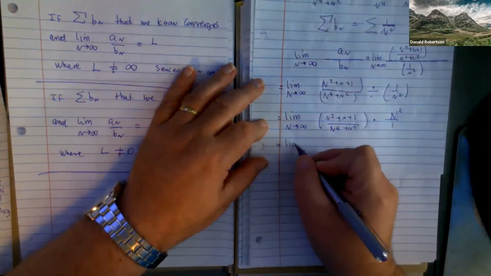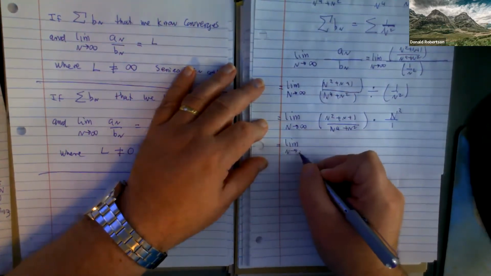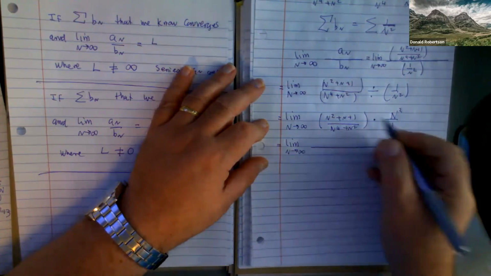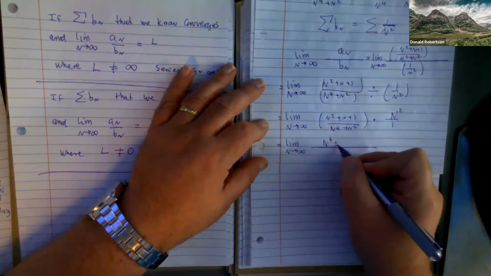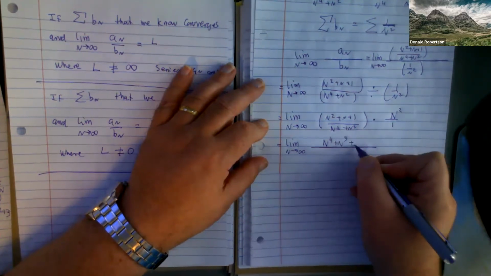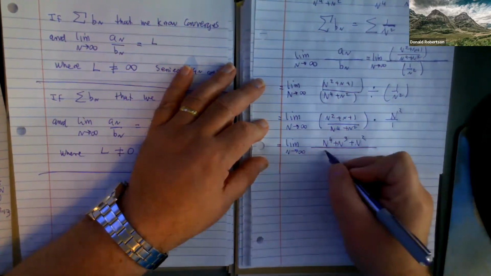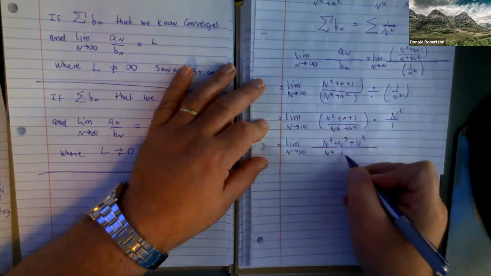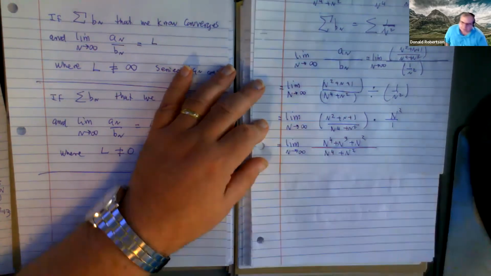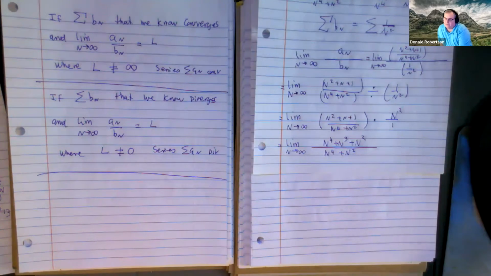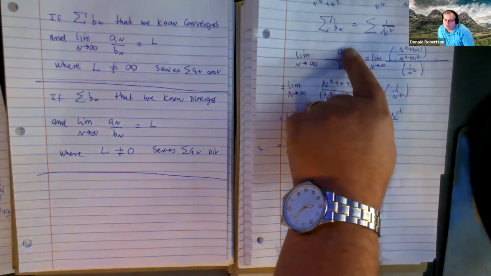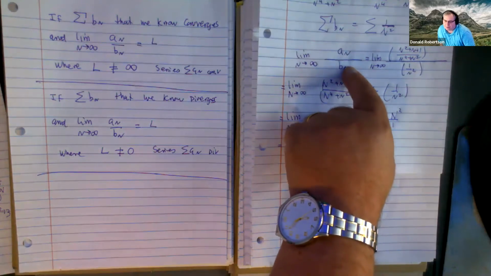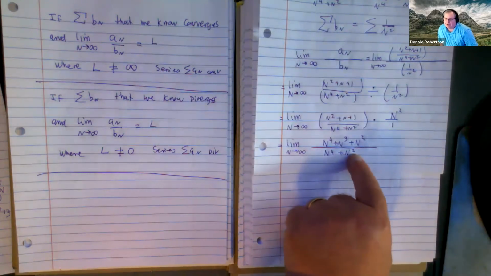The next step is pretty standard: all of this gets multiplied by n squared. So I get n to the 4 plus n cubed plus n squared. And on the bottom, I get n to the 4 plus n squared. Okay, so the limit as n tends to infinity of the original divided by the comparison guy ends up being this fella.